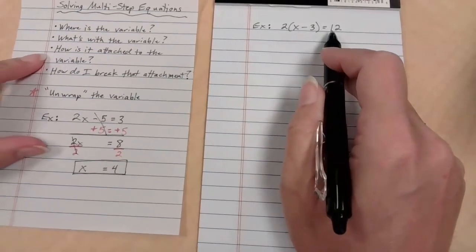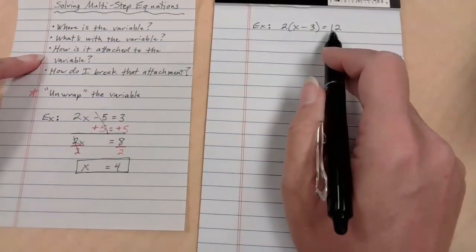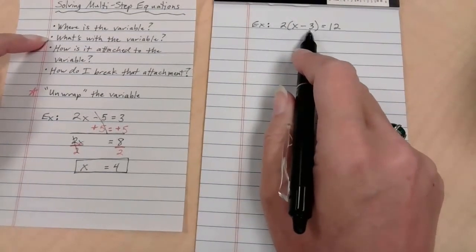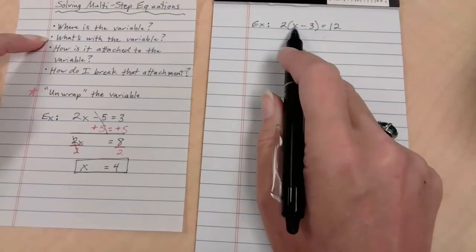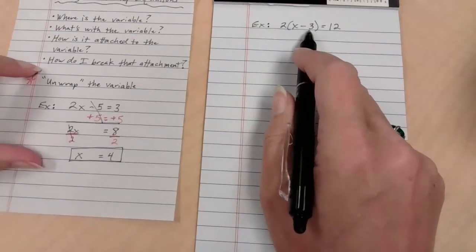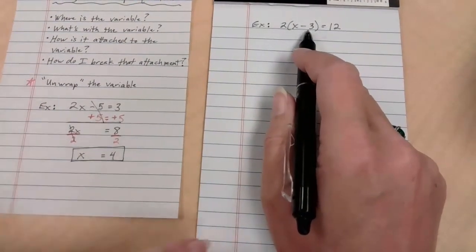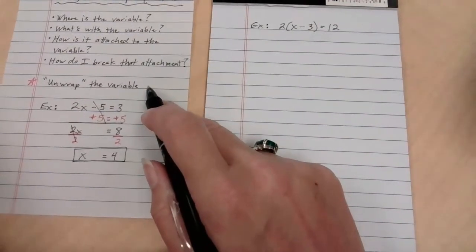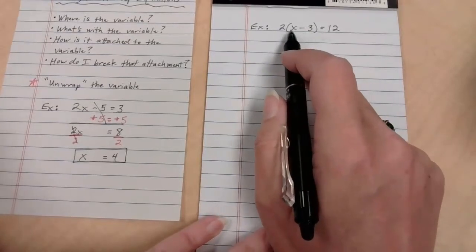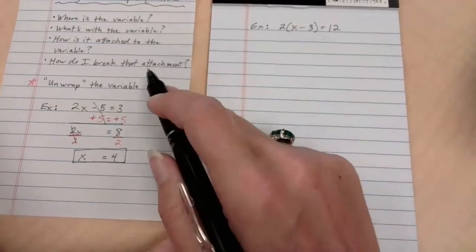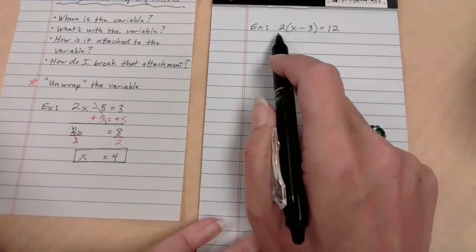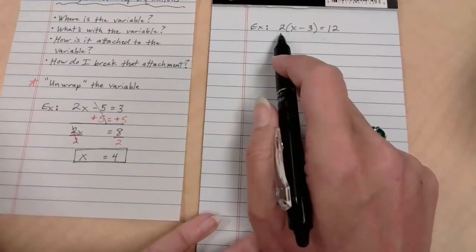Will my question still work with this? Yeah, it kind of will, because there's the x. I found the x. What's with the variable? It's a 2 and a 3. How are they attached? Well, that says 2 times this mess here, and that says minus 3, so I know what the attachments are. So the question now becomes, how do I break them? Now, here's the thing. If we are unwrapping the variable, order of operations, parentheses comes first, and then multiplication. So if I'm going to unwrap and undo those things, I'm going to start at the end. Instead of starting with the parentheses, I might start by undoing the multiplication.